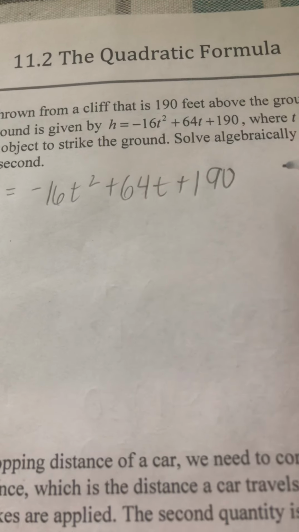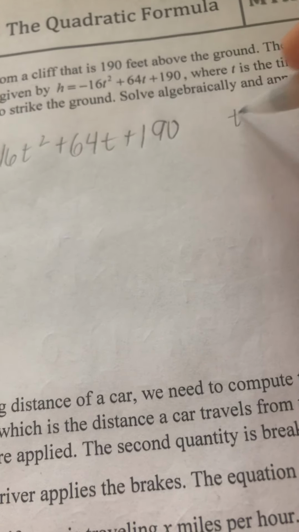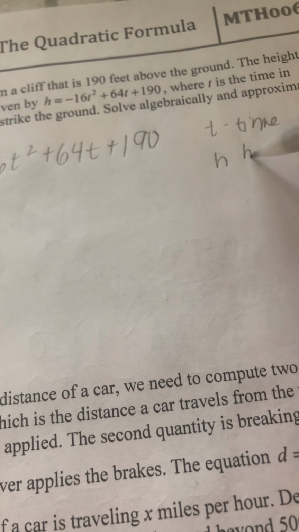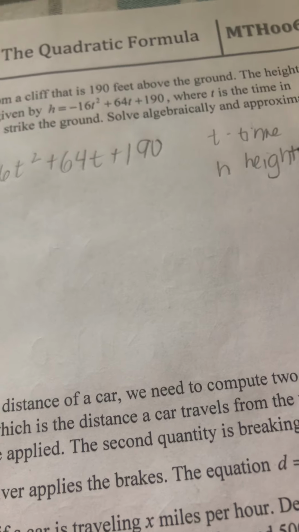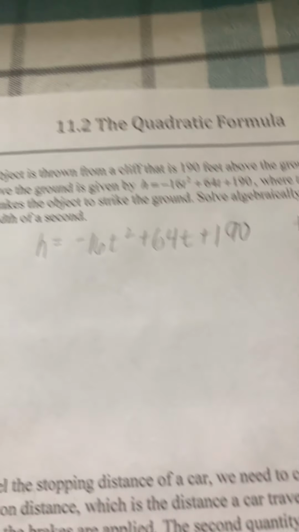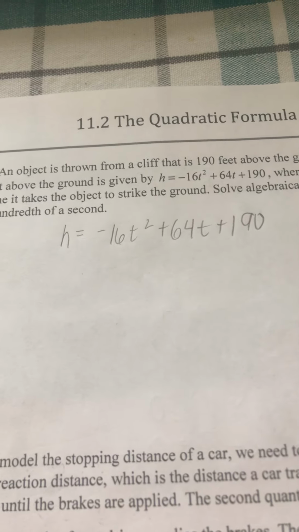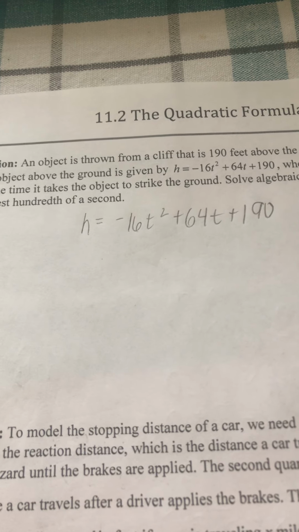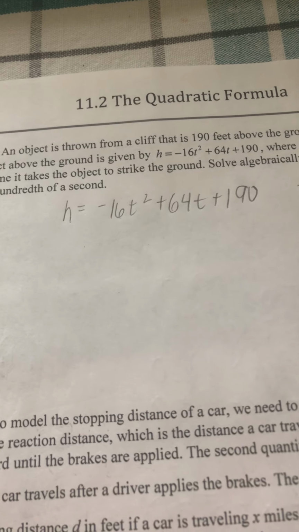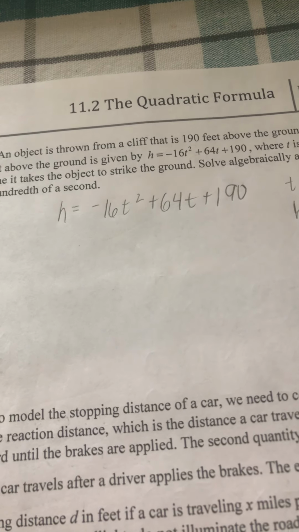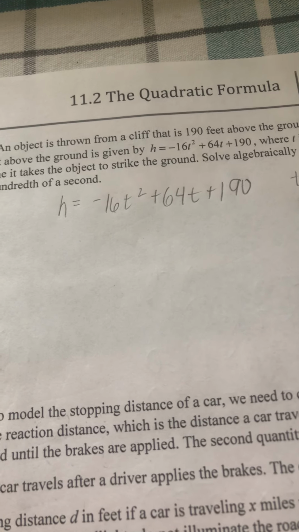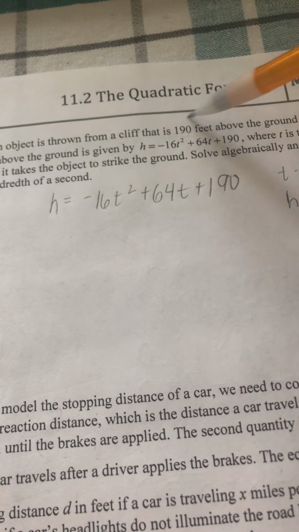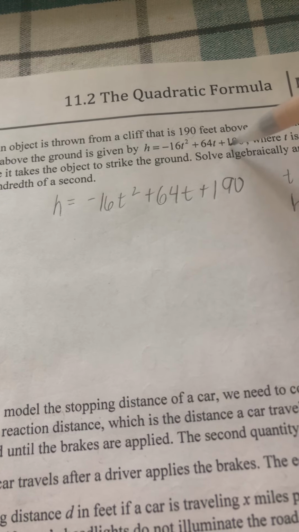Here's the formula they're talking about. T is time, h is height of the object. So it wants to know how long it takes for the object to strike the ground. The 190 here is already incorporated into the formula there.